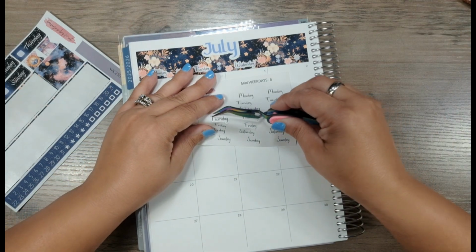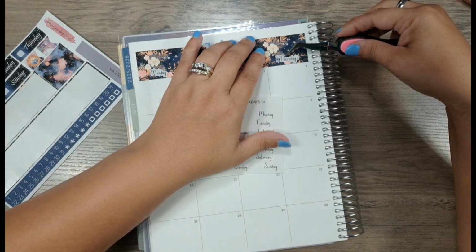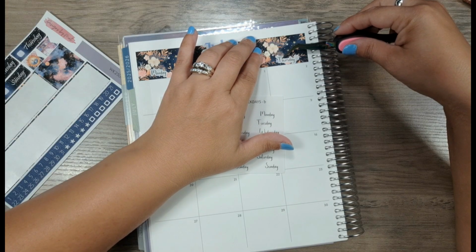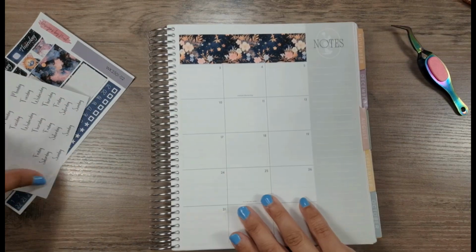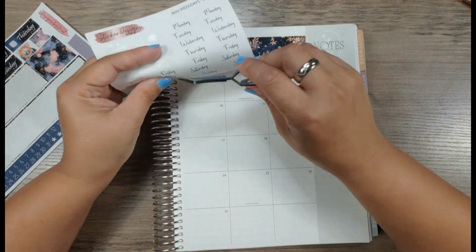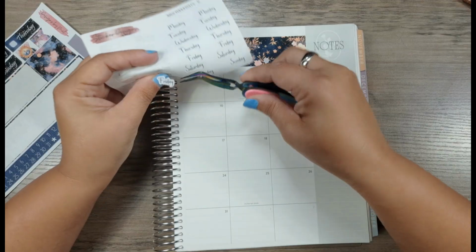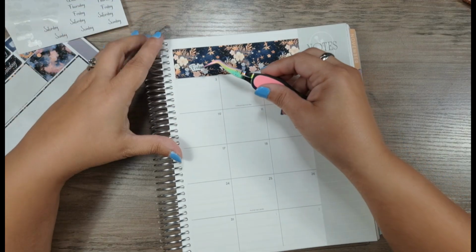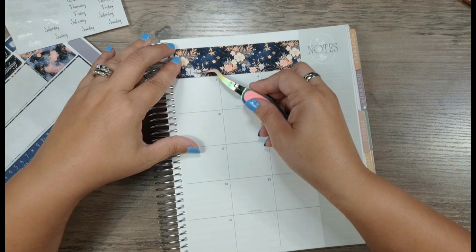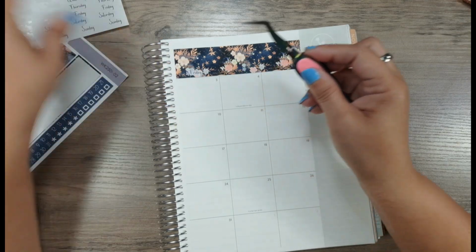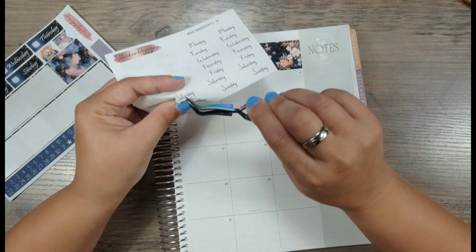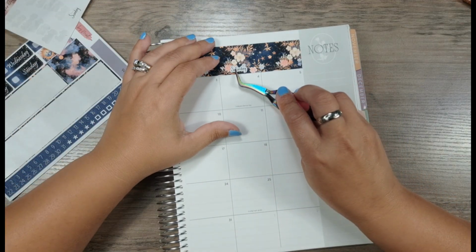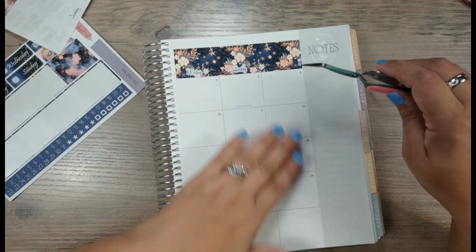So I'm just going to try this, and you can tell I'm using bits and pieces of various kits and stickers. One, because that's what I have around, and also just to show you how versatile my stickers are in my sticker shop. You can buy a weekly kit, and with that one weekly kit, I was able to do my weekly spread in my life planner, and I was able to do the weekly spread here in the dashboard.